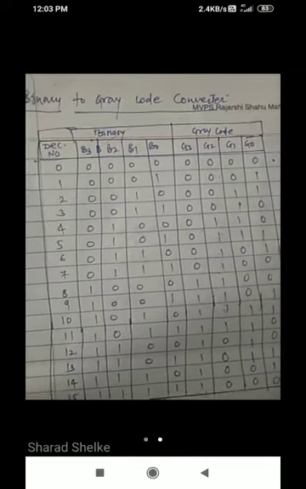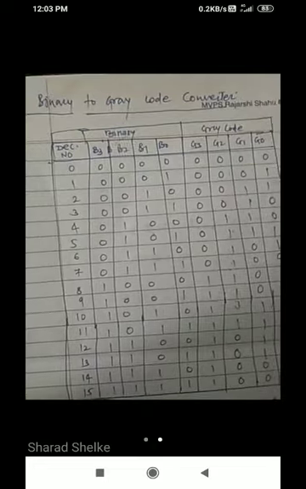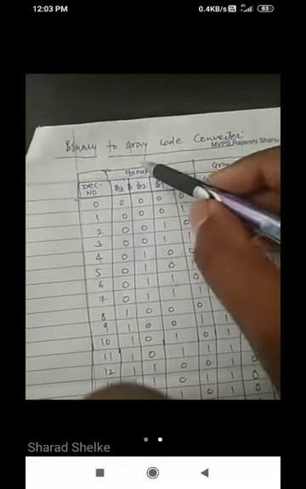In today's lecture, we are going to see how a binary number is converted into gray code, and a circuit will be designed for the same. All of you know, in the previous lecture we have seen in detail how a binary number is converted into gray code. So all of you know binary numbers.